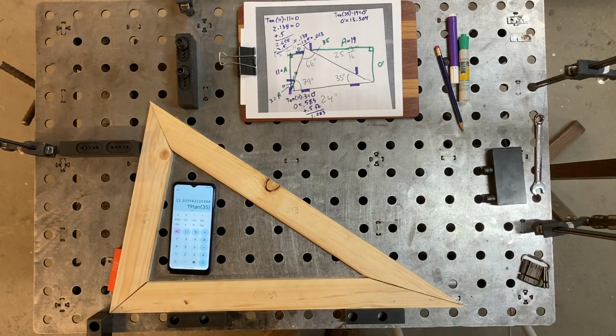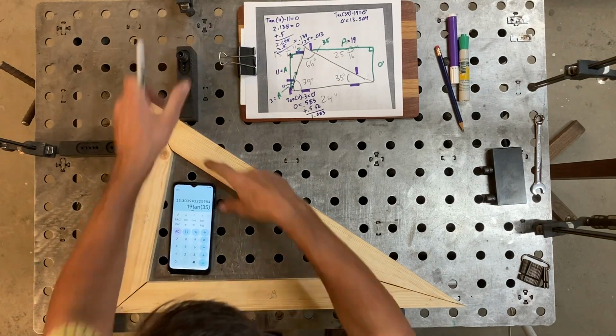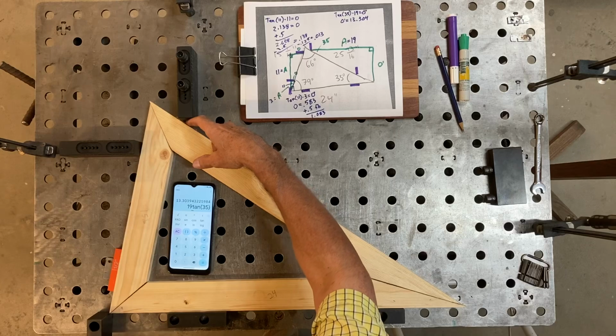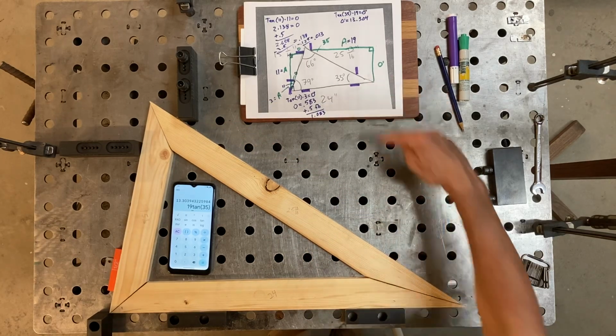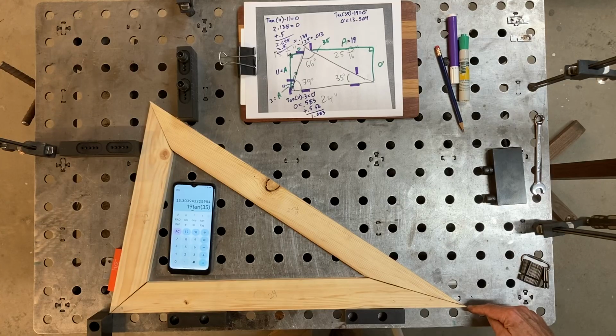So that's the distance from the bottom of our fence block down to the bottom of our first part.